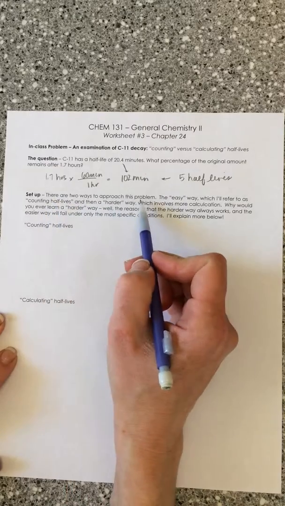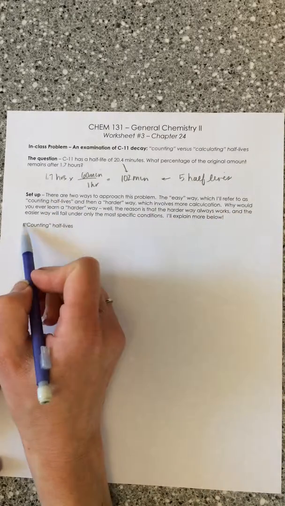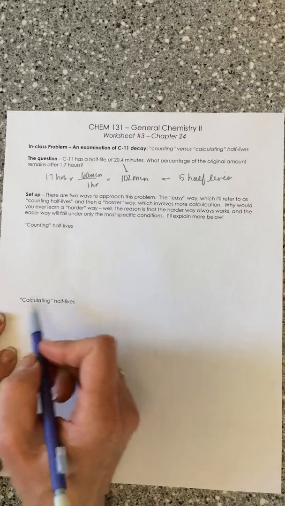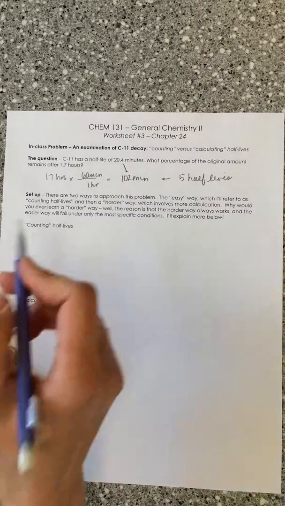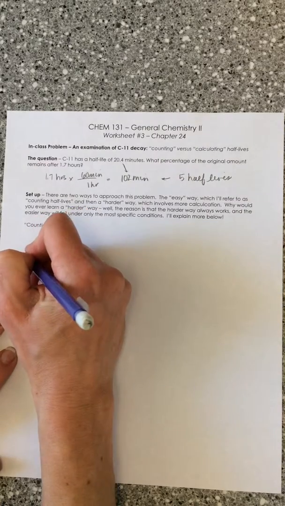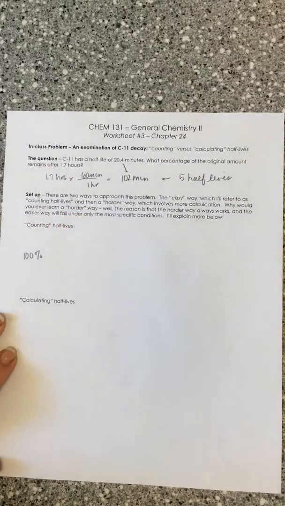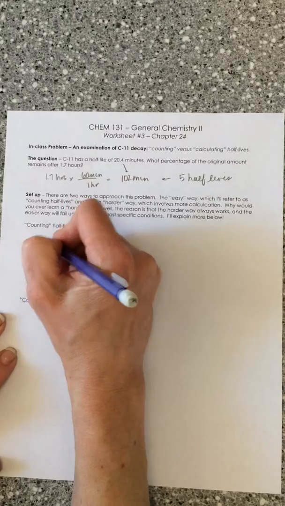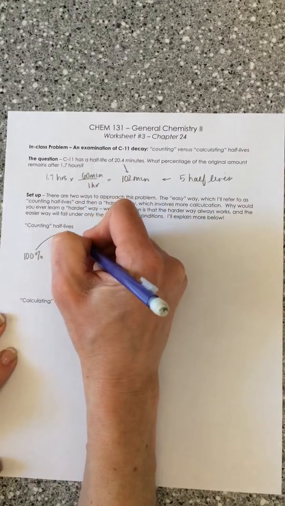So again, there's two ways to approach this problem. The easy way, which is a counting half-lives way, and then a harder way, which involves some more calculation. So we'll walk through what it means. Okay, what do we mean by counting half-lives? Well, let's imagine at the start we have 100%. And let's go through 1 half-life.